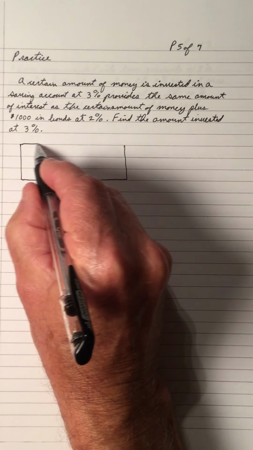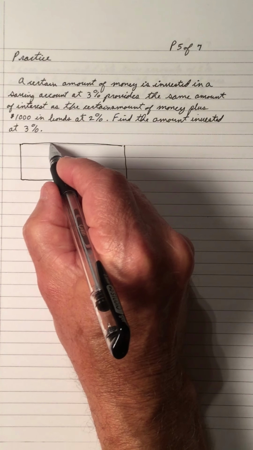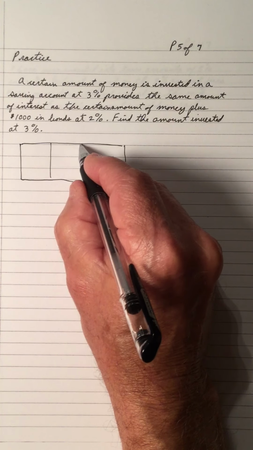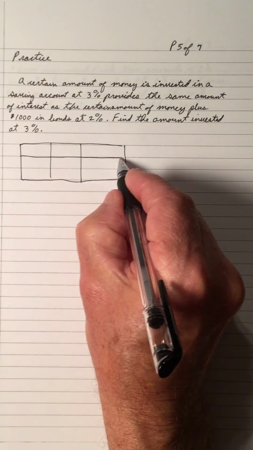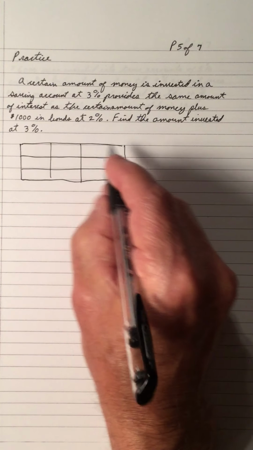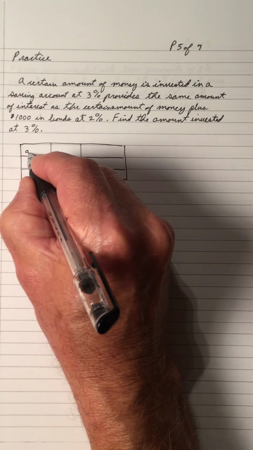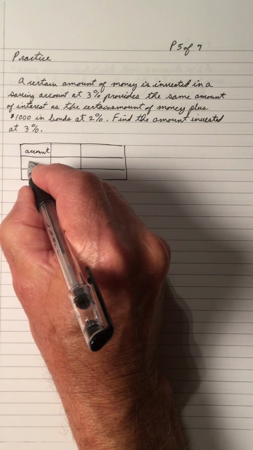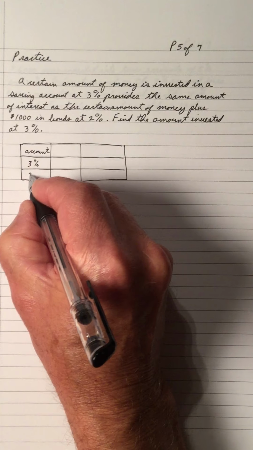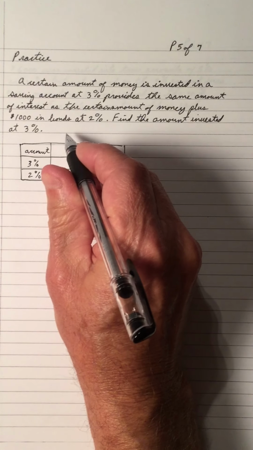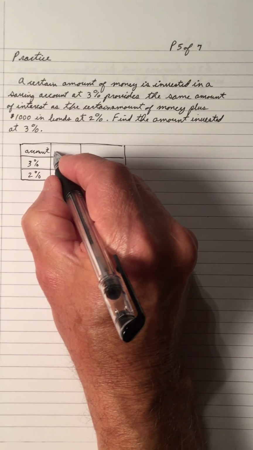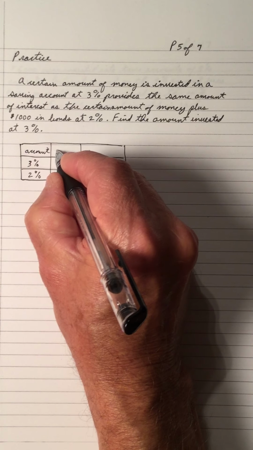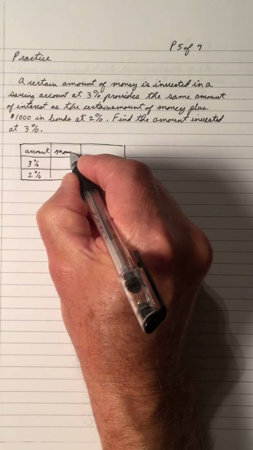Let's set up the box. All done. So we have the account, which is 3%, and we got the 2%. And the money, we can call it the amounts.